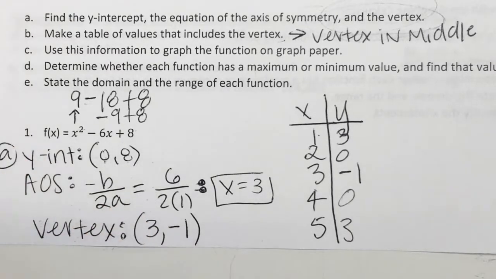What do we notice about the y values? Yes, these are the same. You know why? Because a parabola is like a sandwich, right? You fold it, it'll be the same on each side. So, when you're doing the table, do you have to do all of these values? You can just do the first 3, then plug these in using symmetry. Does that make sense? Okay.